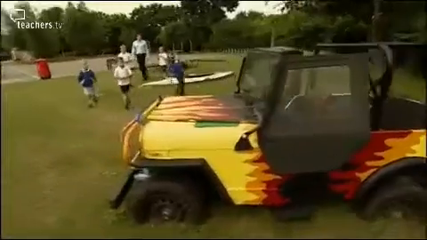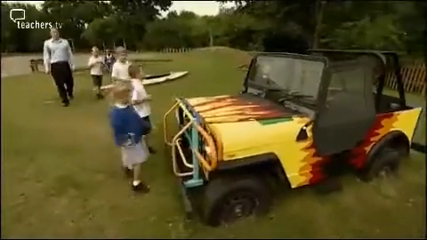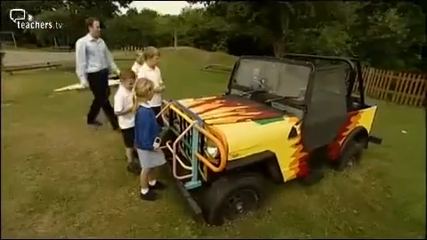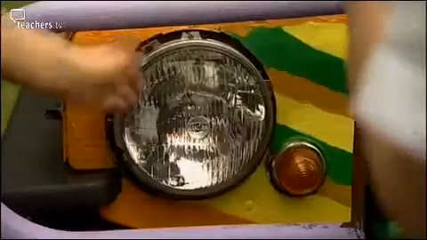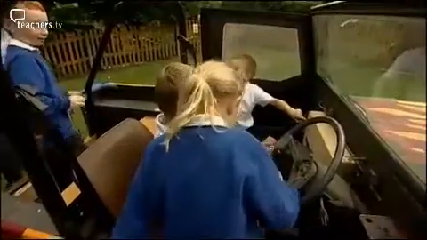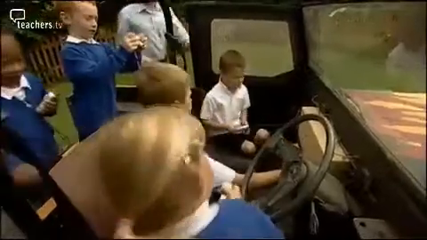At Wroxham, we're really lucky because we've got a Jeep outside, so we can use that and the children can look for different shapes on the Jeep. Where can you see a circle? The children are outside, they're active, they're engaged, and they're motivated by being outside. What about on the gazebos? Can you see any triangles on the gazebos?